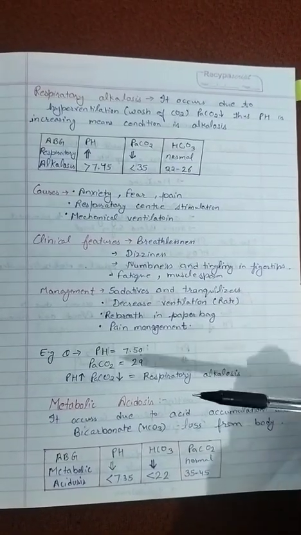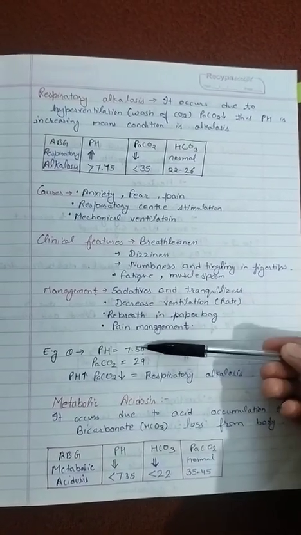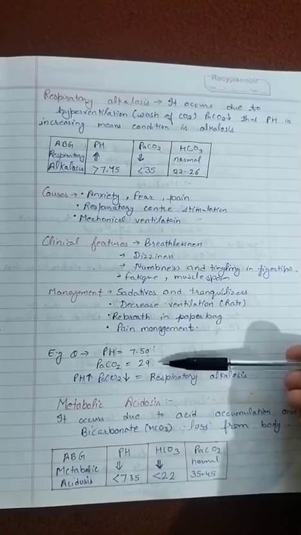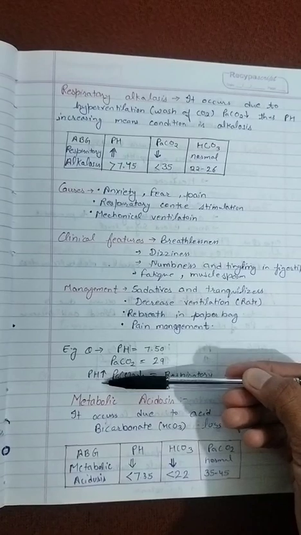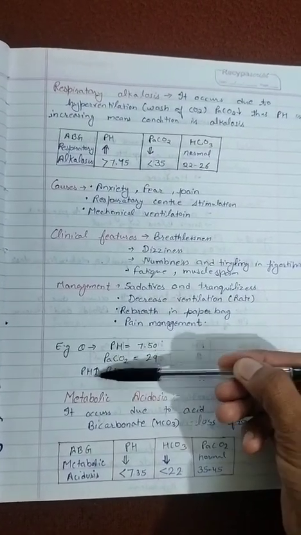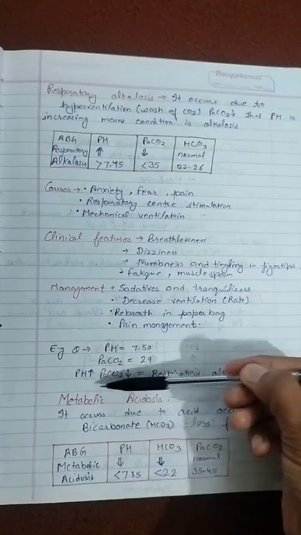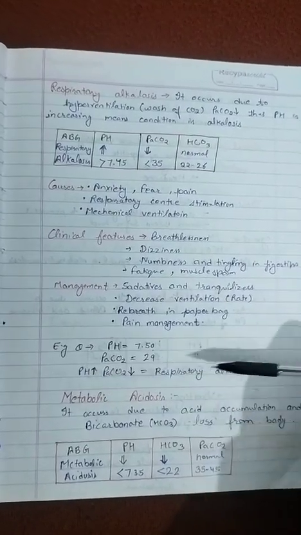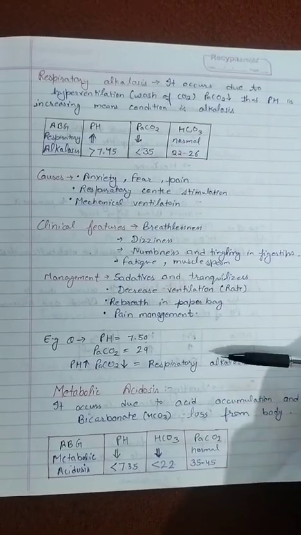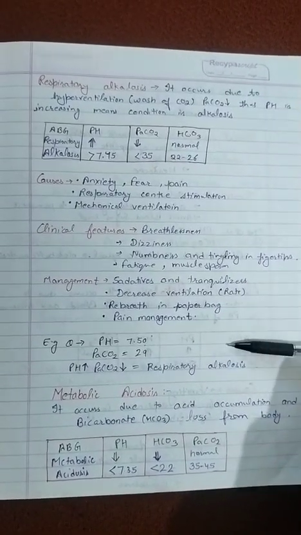So if we take the example, then the pH is 7.50 and CO2 level is 29. It means pH is more than normal and CO2 is less than normal. So the relation is opposite, means the condition is respiratory, and pH is increasing, means the respiratory alkalosis. So in this way we can learn about respiratory alkalosis.